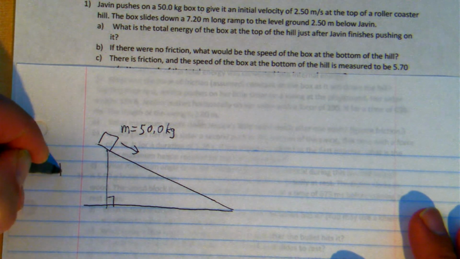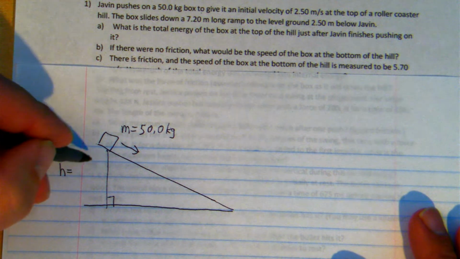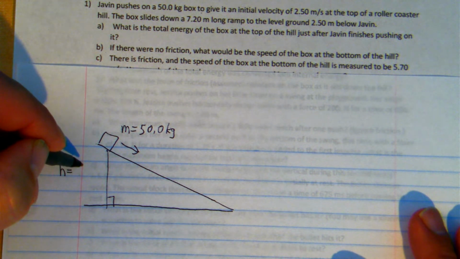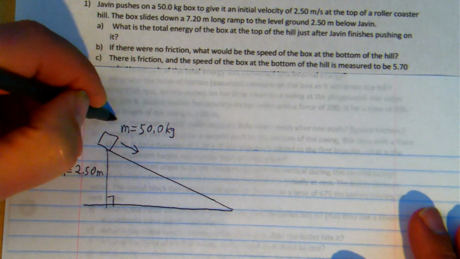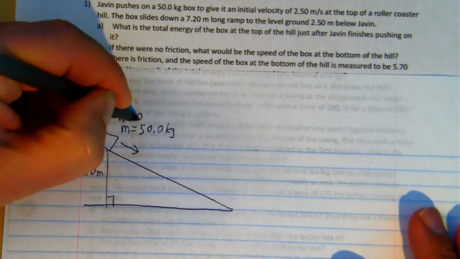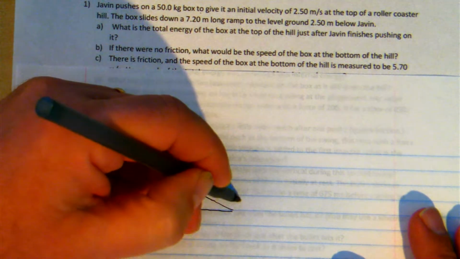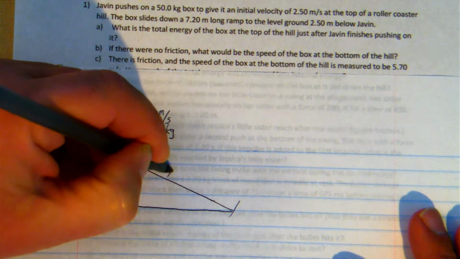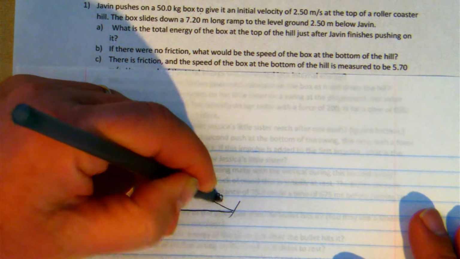And today we do not care. The height of this box was initially 2.50 meters. It's given an initial velocity of 2.50 meters per second. And it slides a distance along the hill of 7.20 meters.